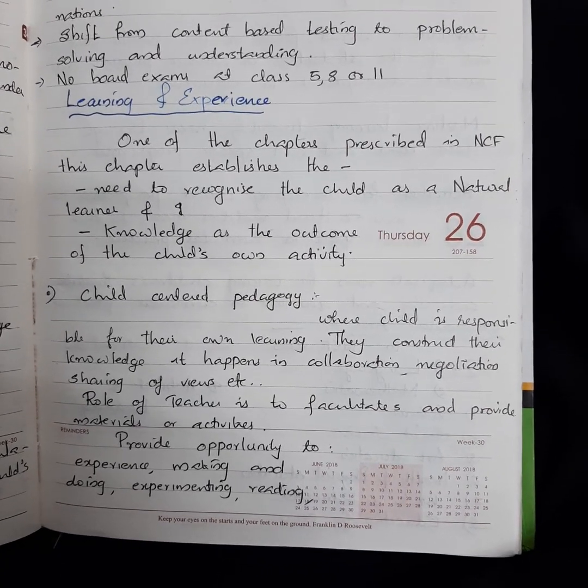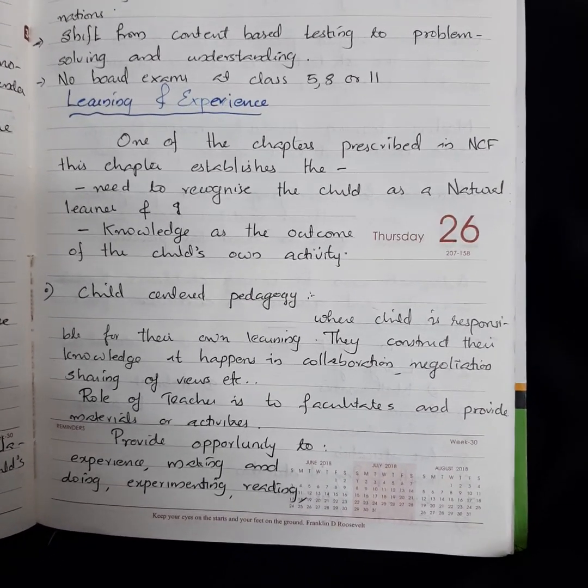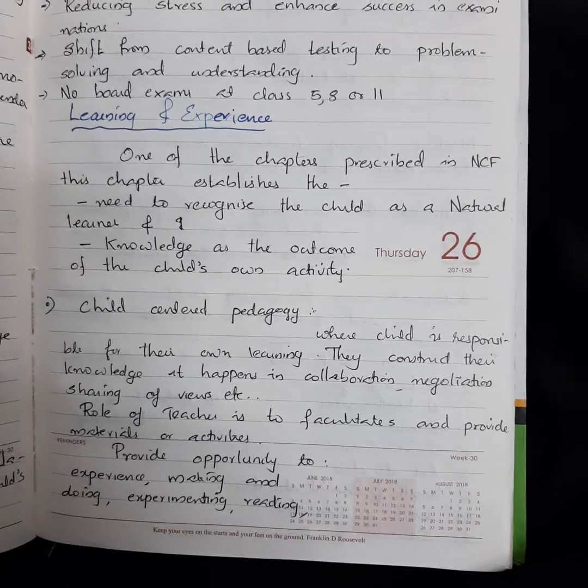There are certain chapters mentioned in NCF 2005. One is learning and experience.